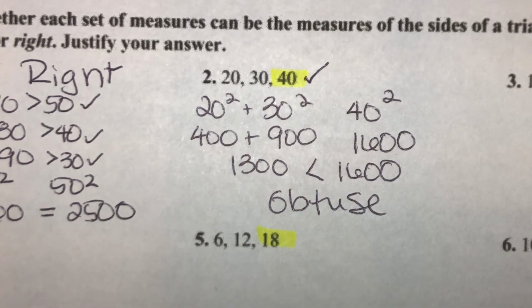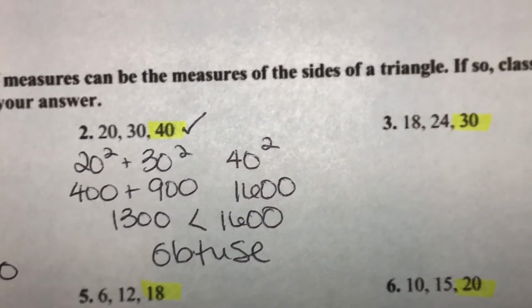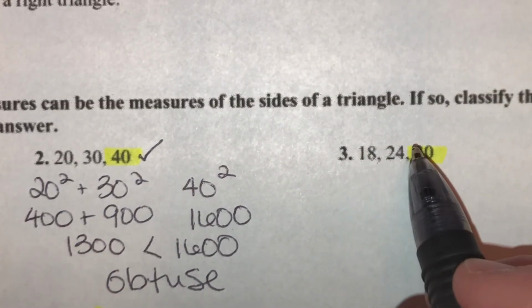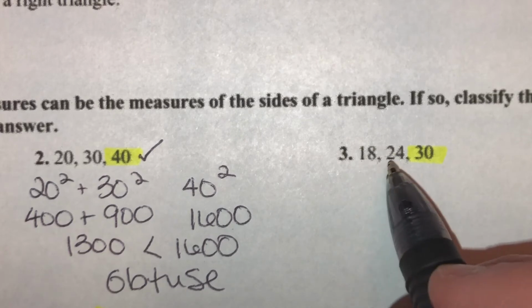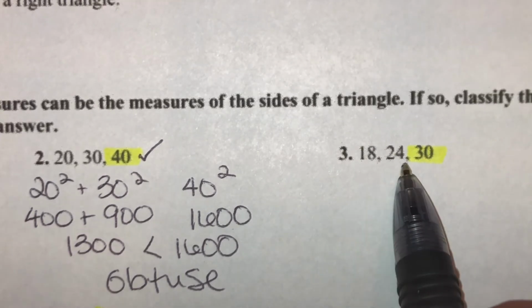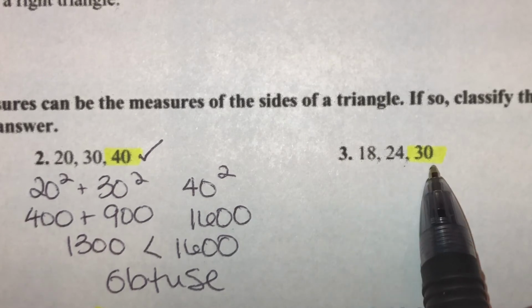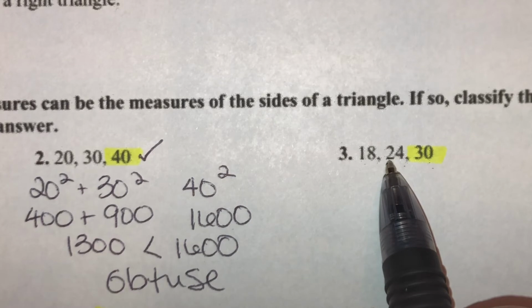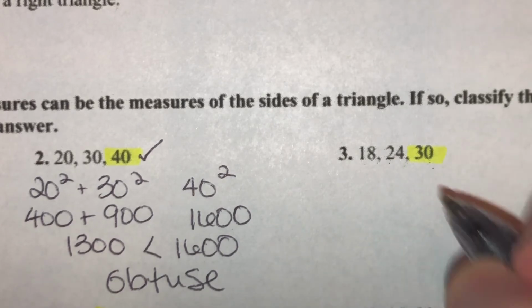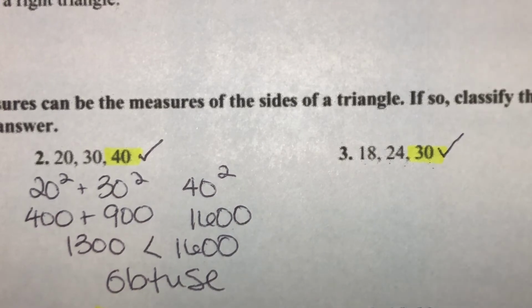Okay, next one we want to do is this guy. So first off, we got to add every possible combination of 2, and it's got to be bigger than the 3rd, right? So 18 and 24 is 42. Is 42 bigger than 30? Yes, it is. 18 and 30 is 48. Is 48 bigger than 24? Yes, it is. 24 and 30 is 54. Is that bigger than 18? Yes, it is. So these can all be sides of a triangle.